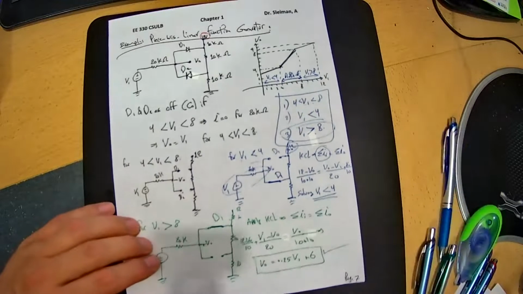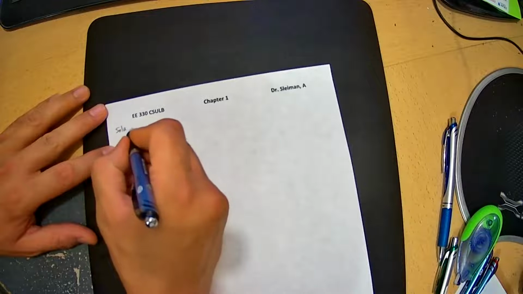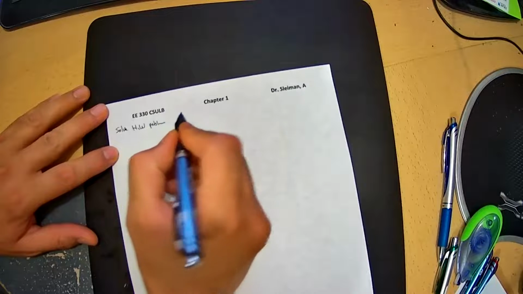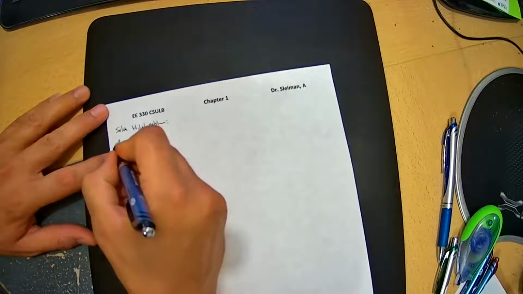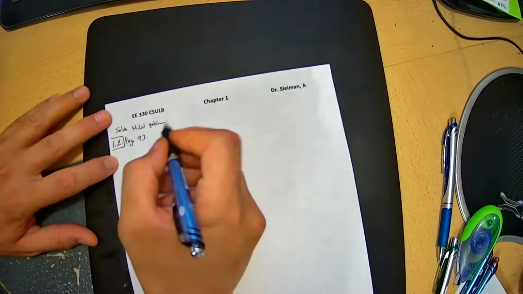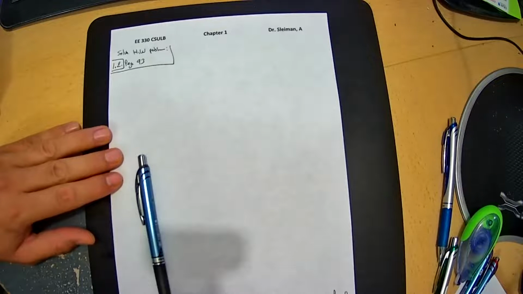Okay, let's solve an example from the problems. Page 8. We're going to solve 1.2 on page 93 from the textbook. Let me share with you on the textbook the circuit.